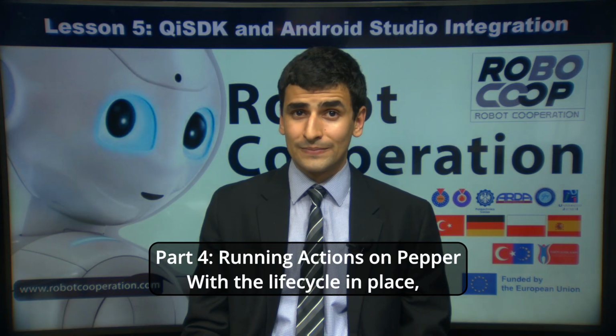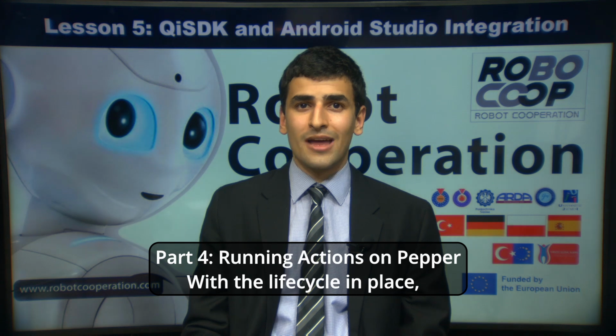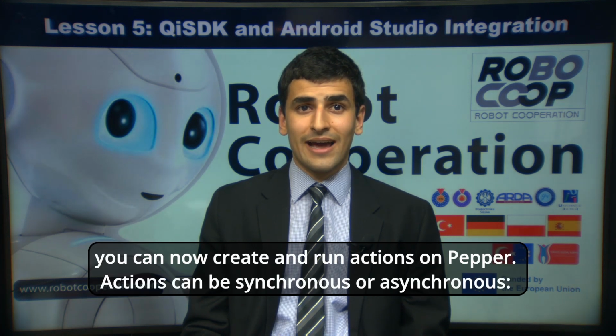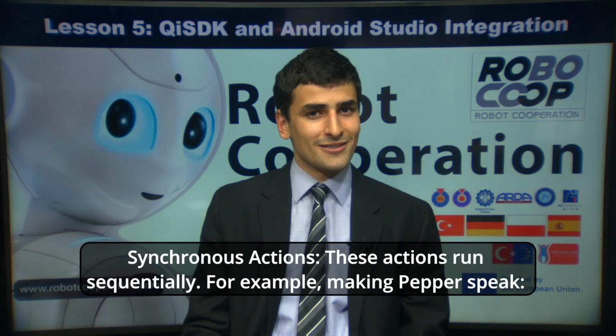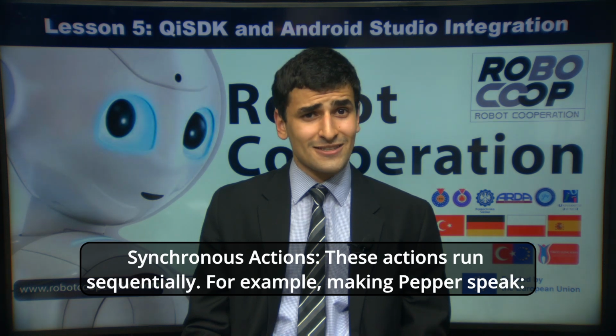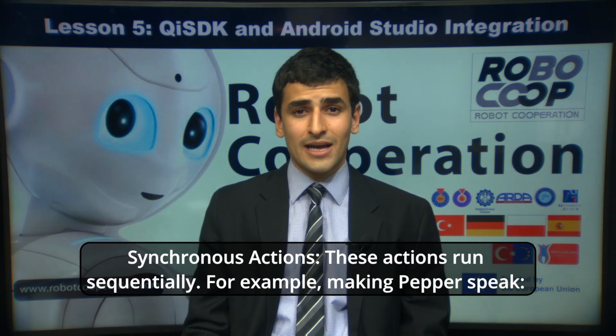Part 4. Running actions on Pepper. With the lifecycle in place, you can now create and run actions on Pepper. Actions can be synchronous or asynchronous. Synchronous actions. These actions run sequentially, for example, making Pepper speak.